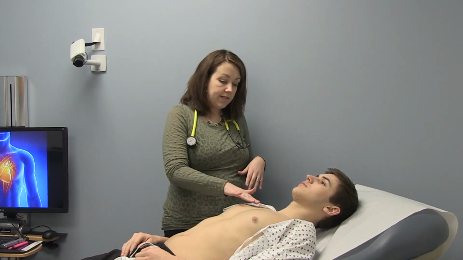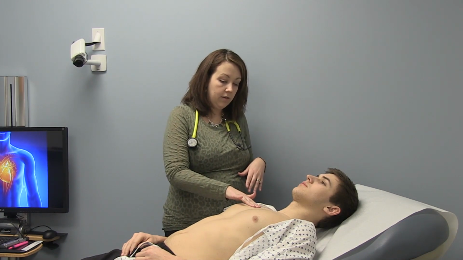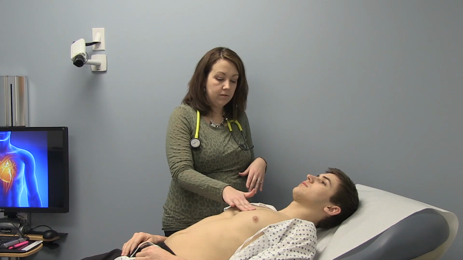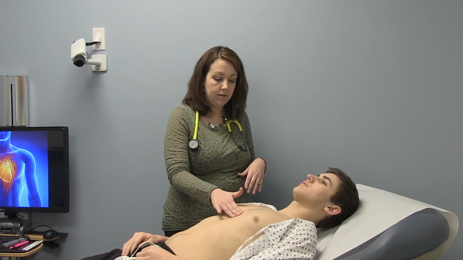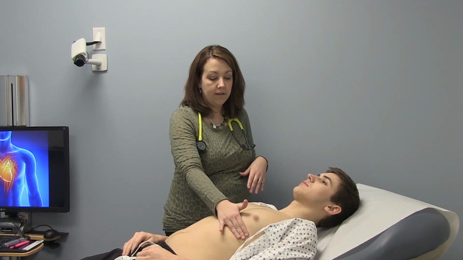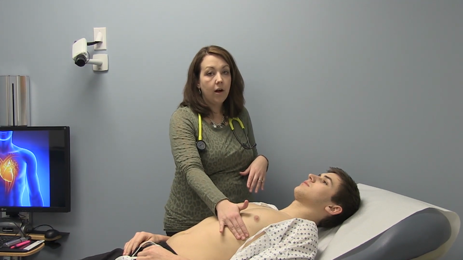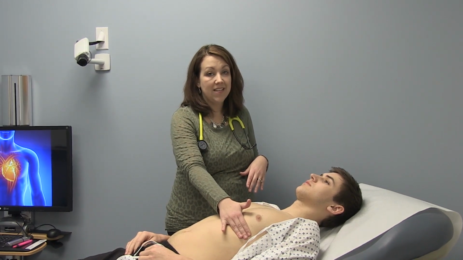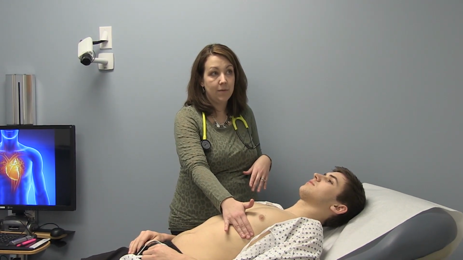So the same places, the aortic, pulmonic, Erb's, tricuspid, mitral, and then I'm also going to see if I can feel the PMI. Quite often you can feel the PMI in a healthy patient. It's not necessarily a sign of any disease unless it's displaced.